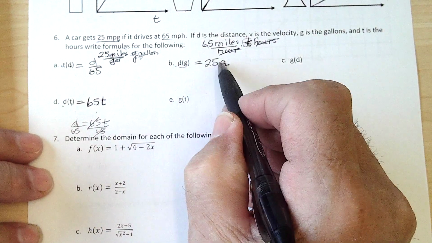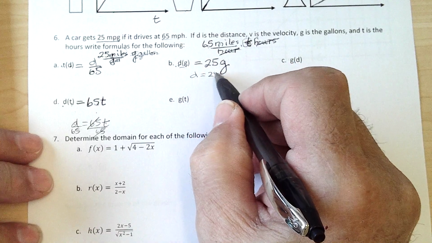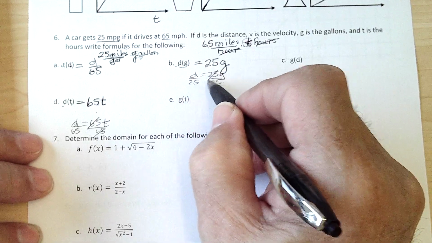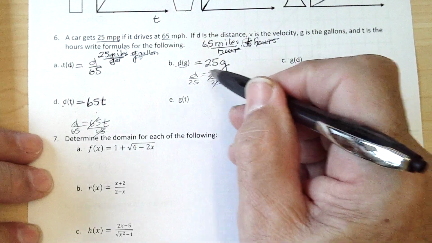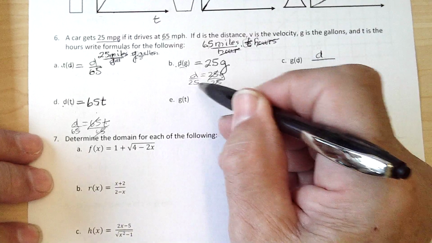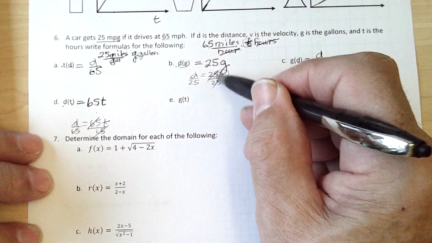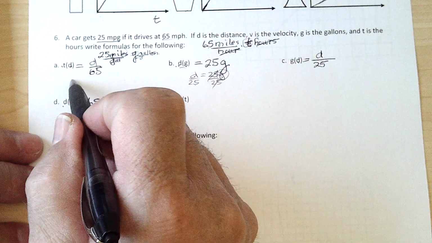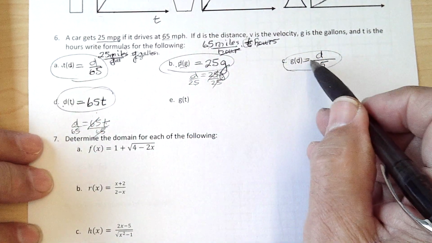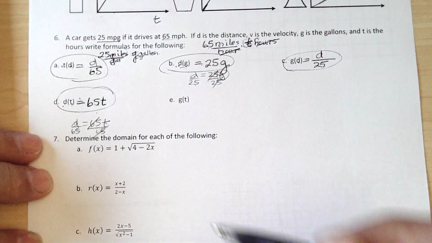And this one reversed is going to similarly, this is d equals 25g. So if I divide by 25, I get the gallons, with the independent variable distance. If I take that and divide by 25, I will get the number of gallons. So there's this answer, this answer, this answer, and this answer. These are equal in there. Some of you didn't put that in. I didn't count off. I should have, but I didn't.